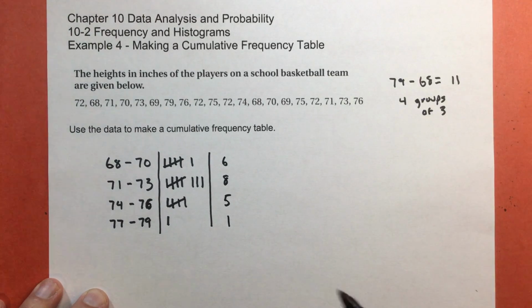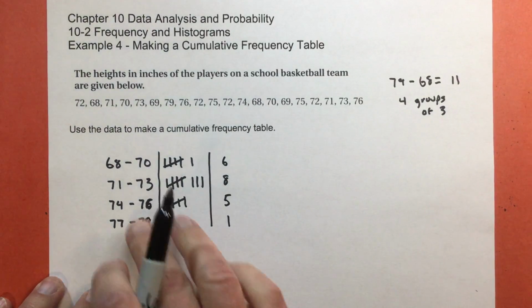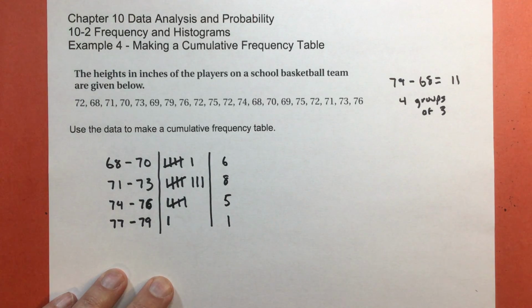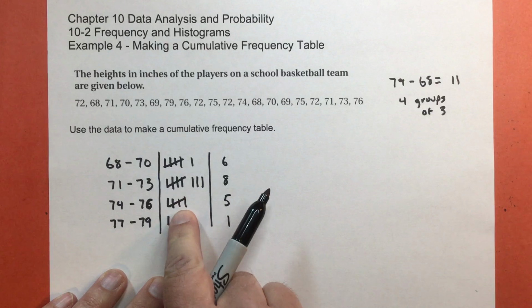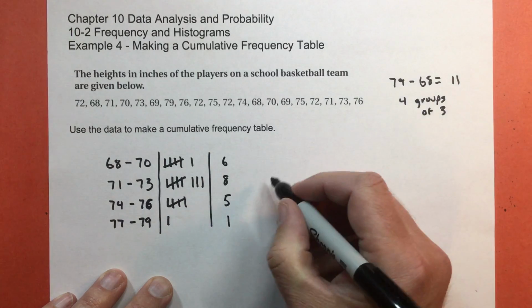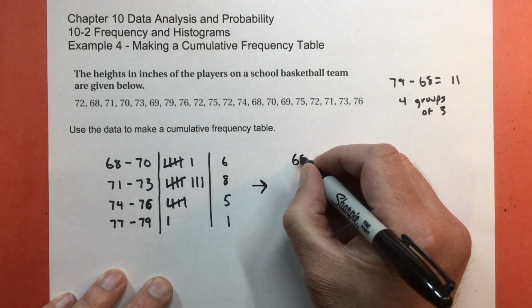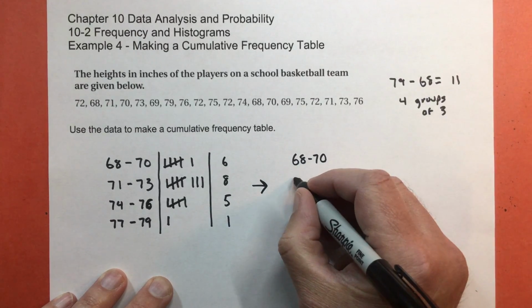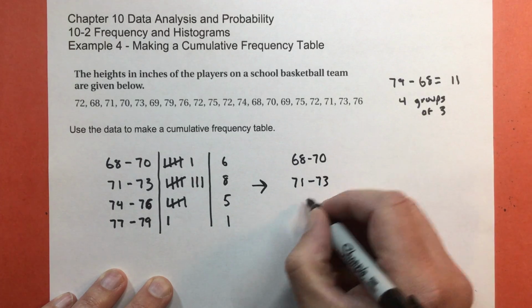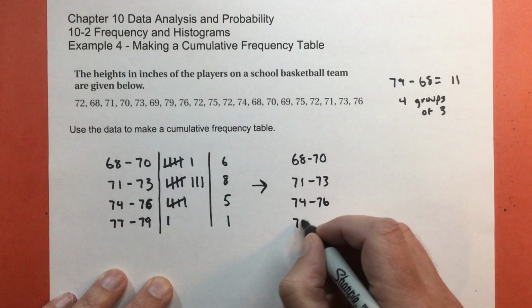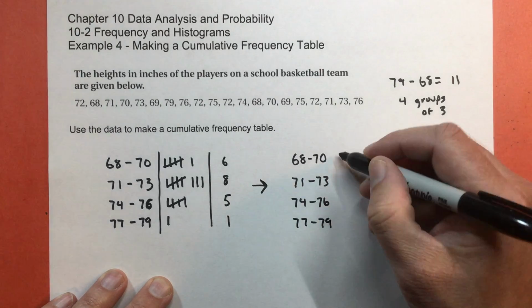I'm going to redraw this with labels and also put the cumulative, and I'm not going to put the tally marks in. That was just for me. So my good version is going to be 68 to 70, same intervals, 71 to 73, 74 to 76, and 77 to 79.